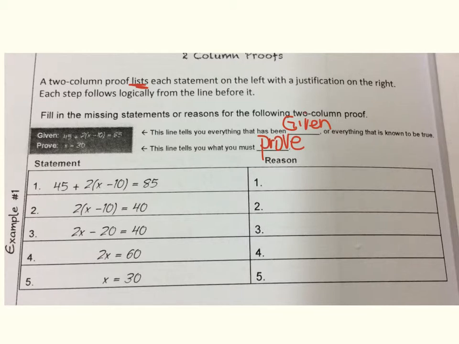So 45 plus 2 times the quantity, x minus 10 equals 85. Looks like that was given to us. Now, what's happening from here to here? I noticed that the 45 isn't there, the 85. So we subtracted. This is the subtraction property of equality.